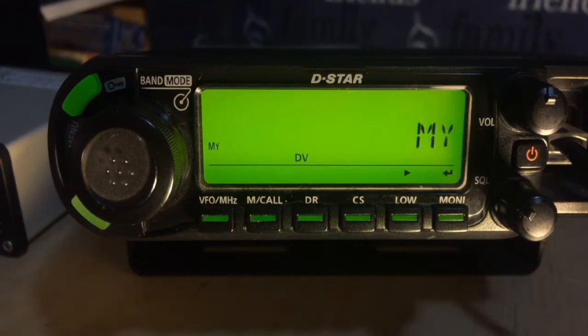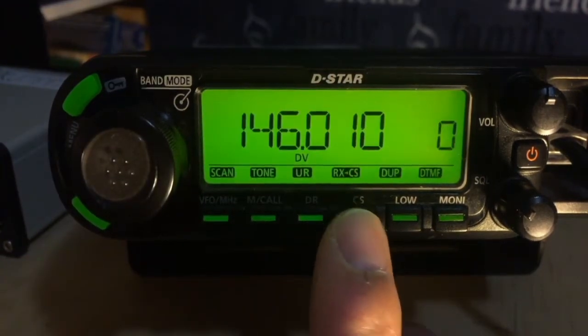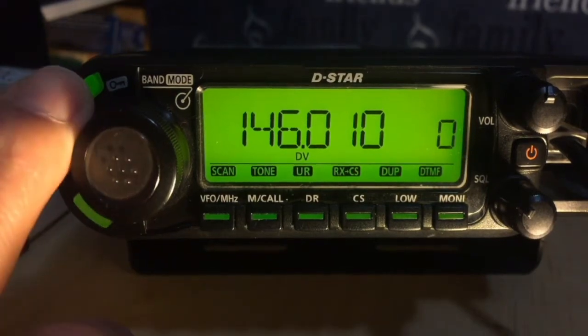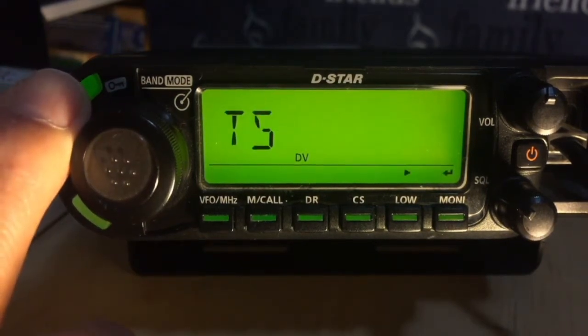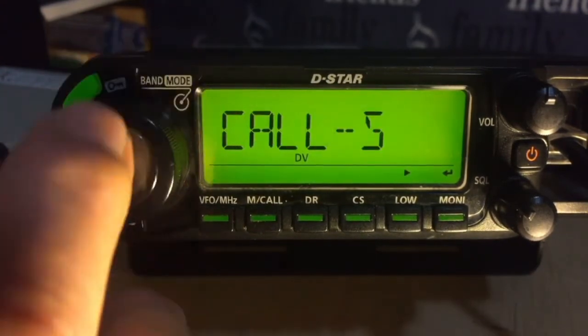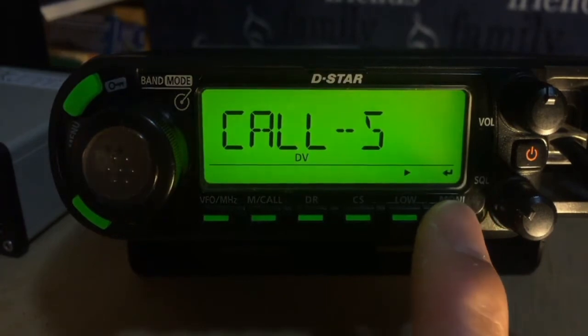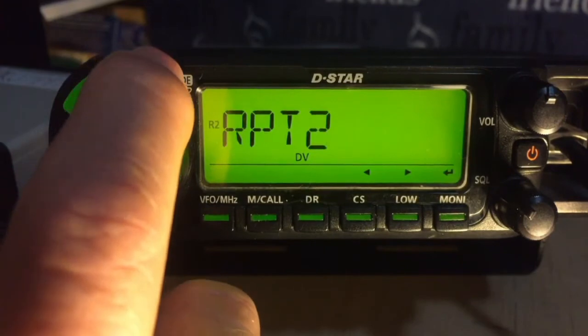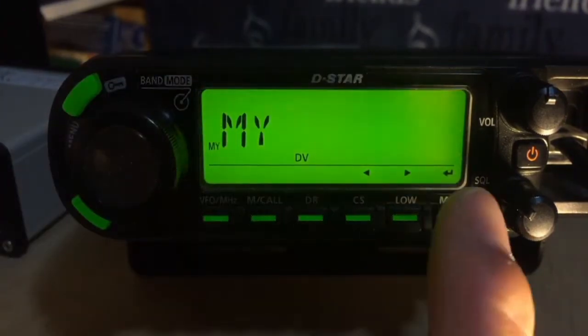For me, my call sign is KJ7PPX. Here's how to enter my call sign. Tap CS to exit D-Star call sign mode. Tap Menu. Rotate the dial to Call S, and tap Monitor. Rotate the dial to My. Tap Monitor.